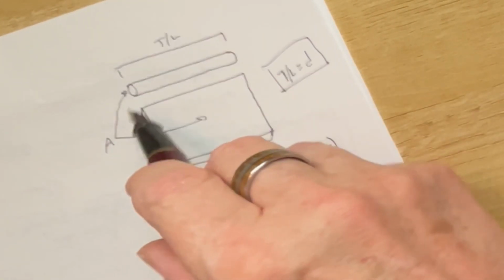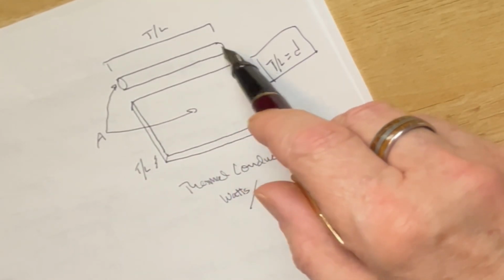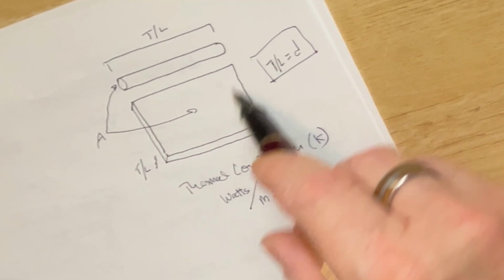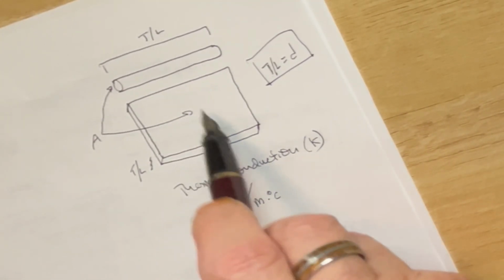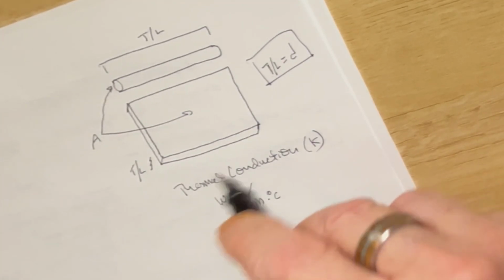And finally, we need to know the temperature at this side of the rod to begin with, and the temperature at this side of the rod, again at the beginning. Likewise, we could look at the inside of the window and the outside of the window. We need that temperature difference.